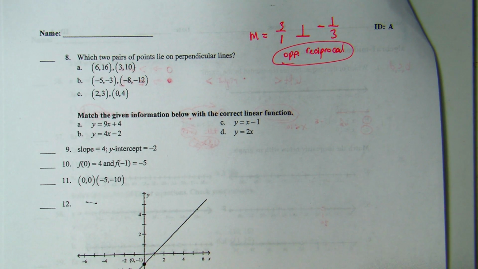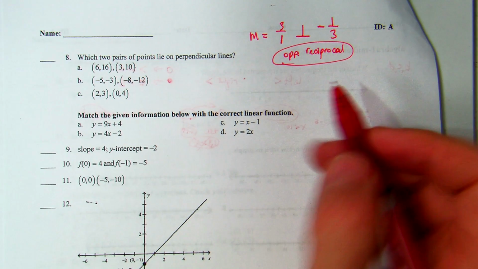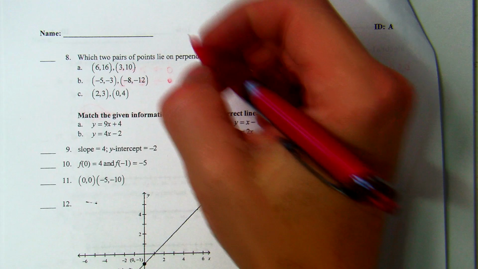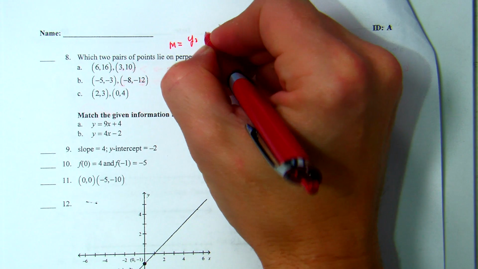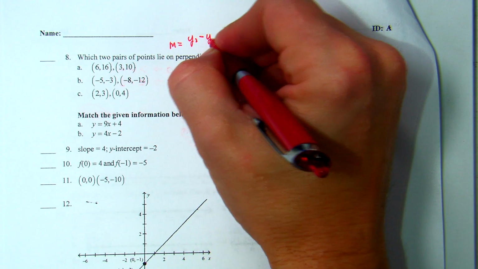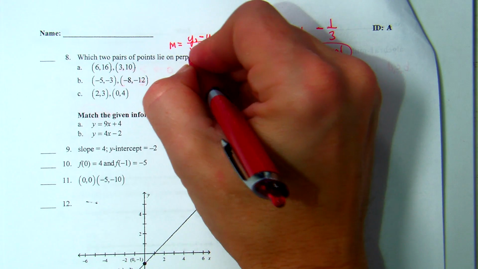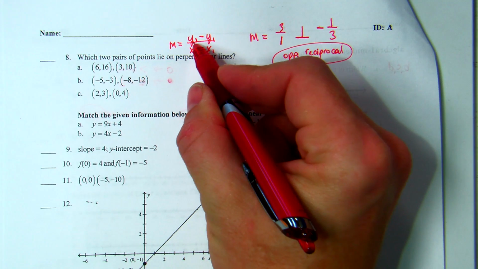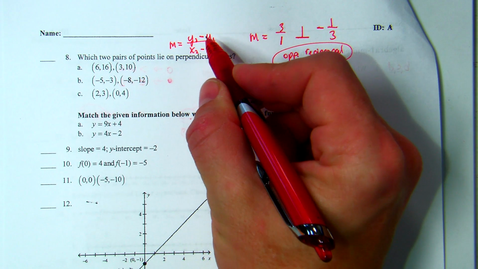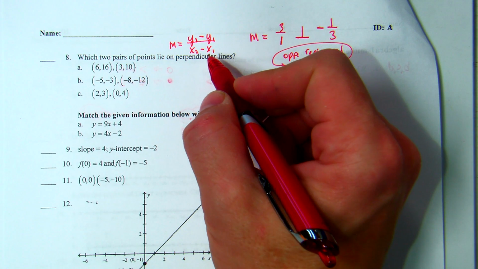All right? So we're looking for this. We're looking for an opposite reciprocal. And remember, they gave us 2 points. So we're going to have to use our 2-point slope formula, which is m is equal to y2 minus y1 over x2 minus x1.